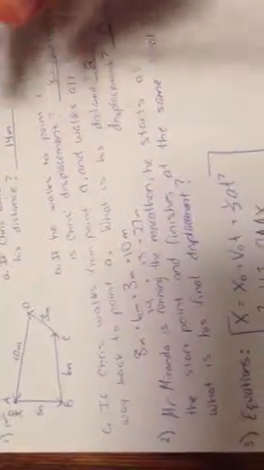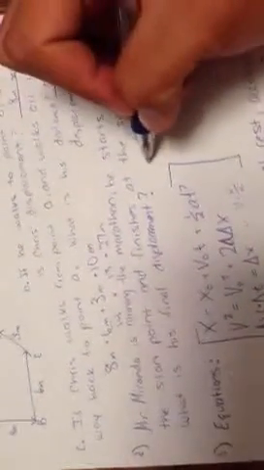Alright, so number 2 here. Mr. Miranda is running the marathon. He starts at the start point and finishes at the same spot. What is the final displacement? This is very similar to the last problem where he starts at the same spot that he ends. So the answer to this is, again, 0 meters. And there's no direction here because he doesn't go anywhere.